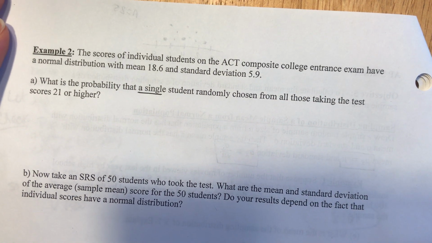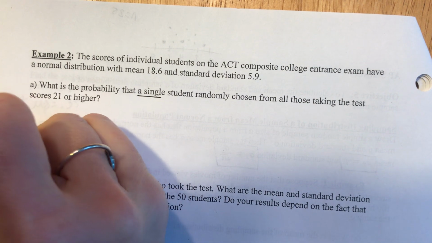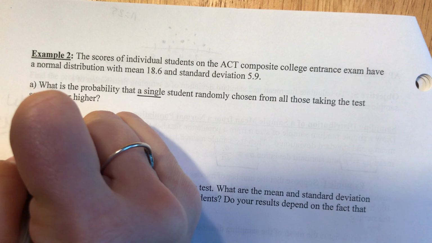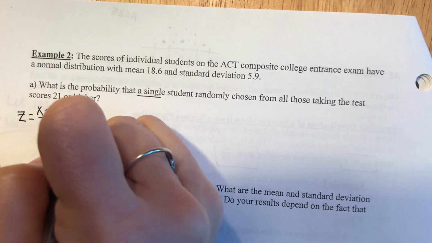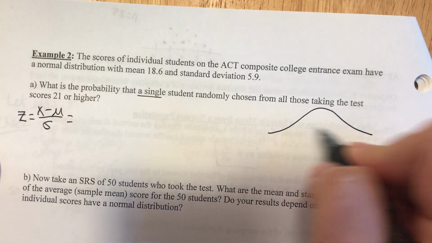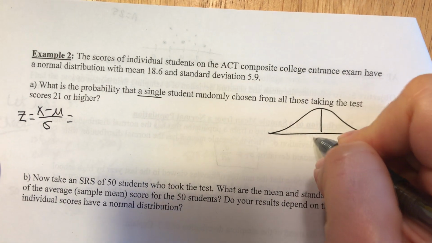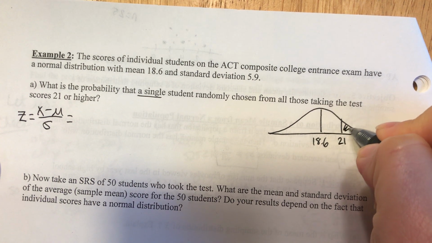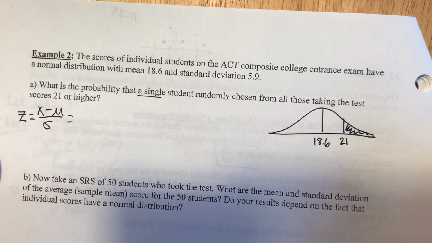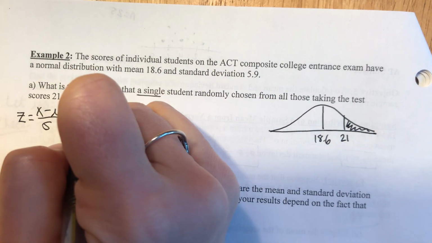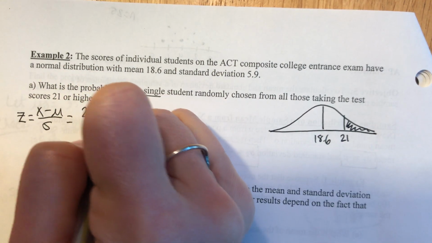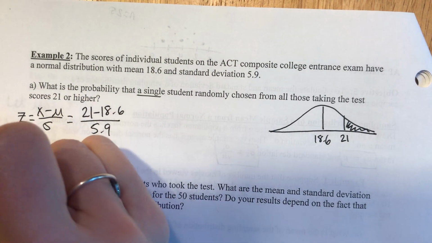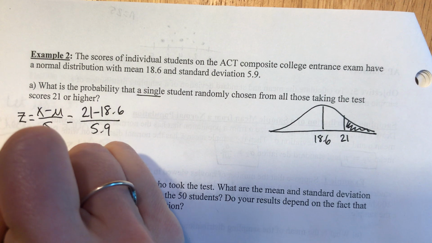So this is where we look at, remember when we did our z-score formulas, because I'm going to show you how this comes together. Our z-score formula was z equals x minus mu over sigma. So for this problem, if we sketch our curve, we've got 18.6 in the middle. We want to know the probability that a kid gets a 21 or higher. If we did the z-score formula, we would do 21 minus 18.6 over 5.9, and that would give us a z-score of 0.41.